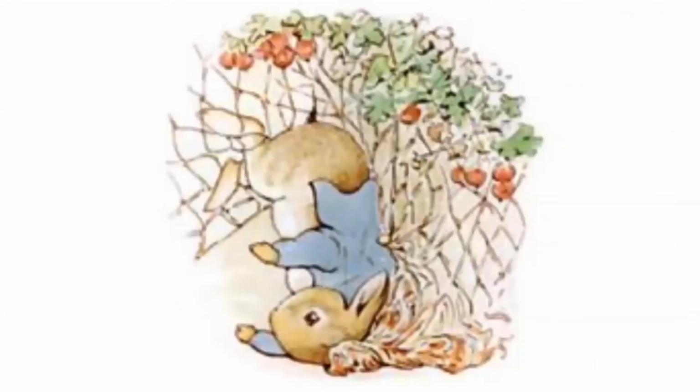After losing them, he ran on four legs and went faster, so that I think he might have gotten away altogether if he had not unfortunately run into a gooseberry net and got caught by the large buttons on his jacket. It was a blue jacket with brass buttons, quite new.